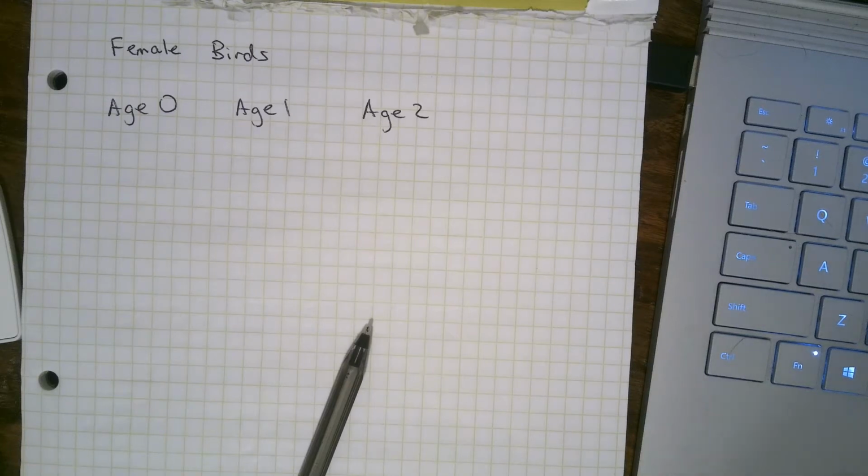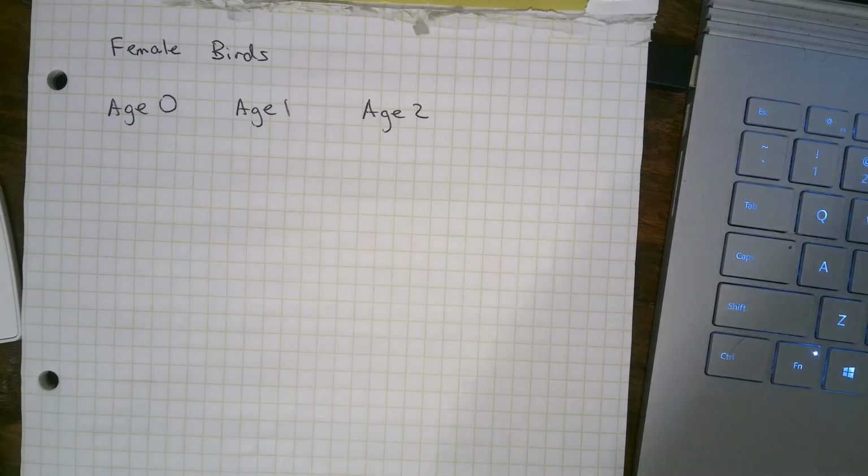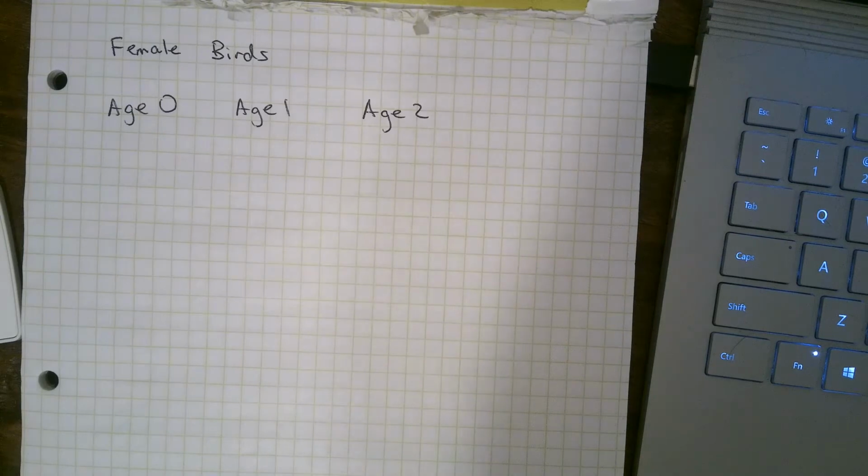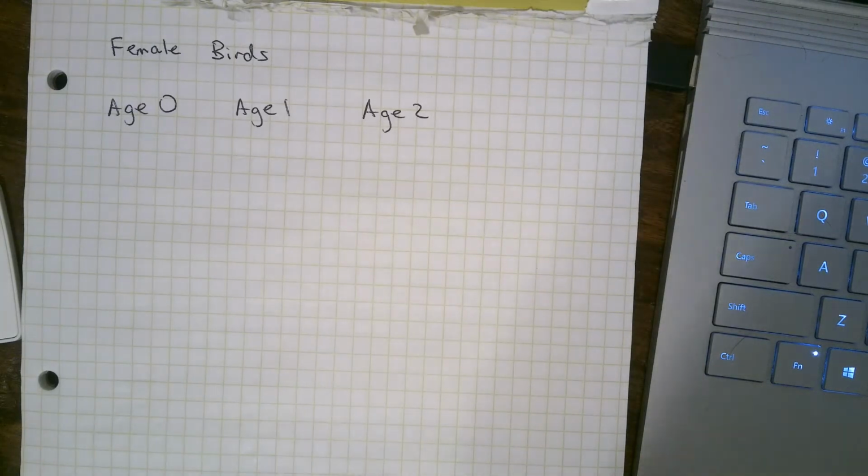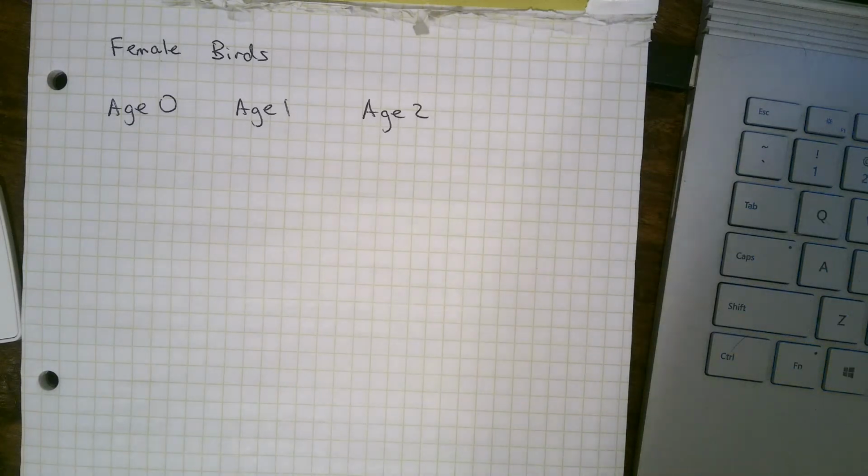Next, we're going to do an extension of Markov chains. This is a technique that is frequently used in ecology. And instead of a transition matrix, we're going to introduce what we call a Leslie matrix. Here's an example with populations of female birds. We look at female birds because they're the ones that reproduce. These birds can live up to 3 years, so they can be age 0, age 1, or age 2.